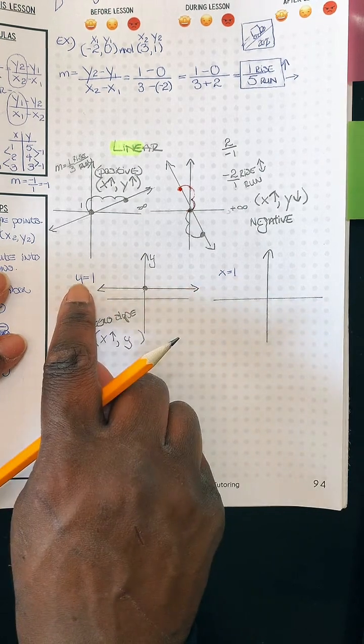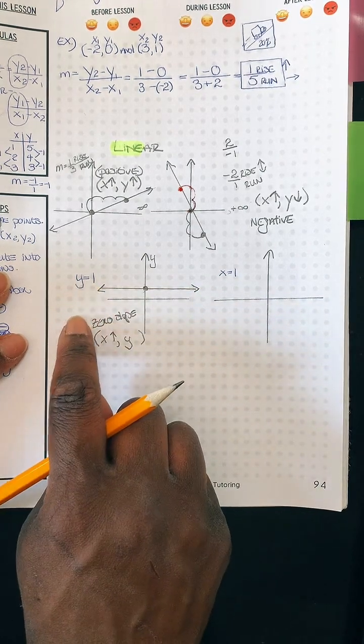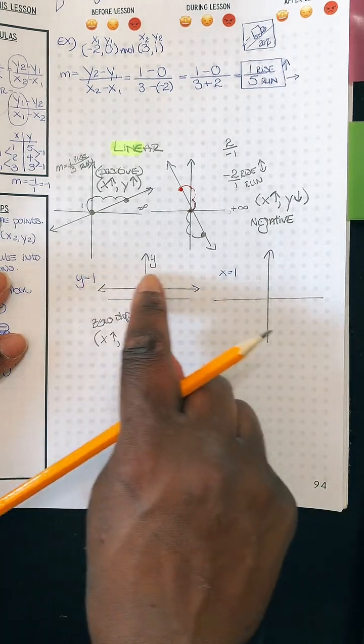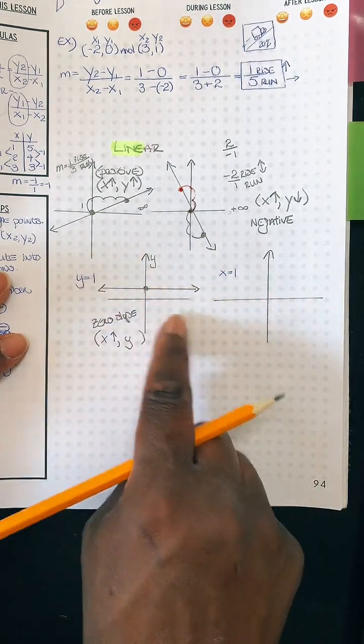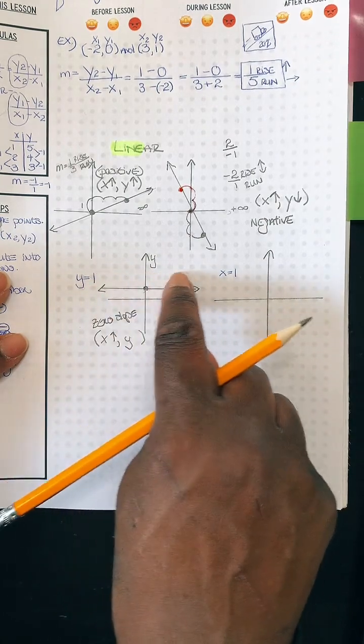Anytime it says y equals 1, y equals 58, y equals anything, you're only crossing the y-axis. It's not going to be on a slant. It's going to be a horizontal line.